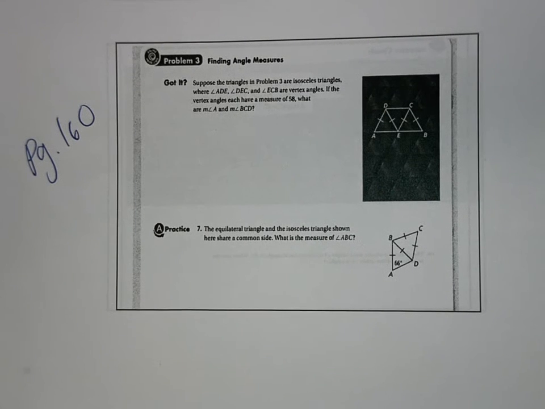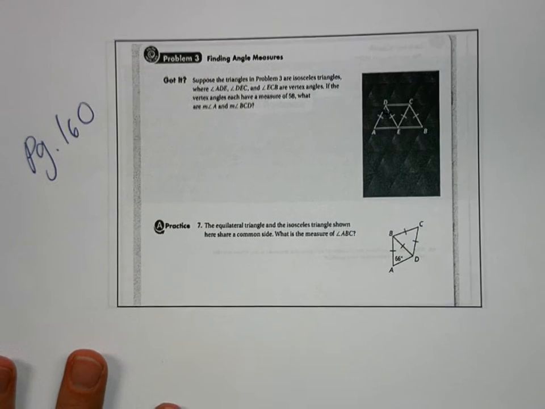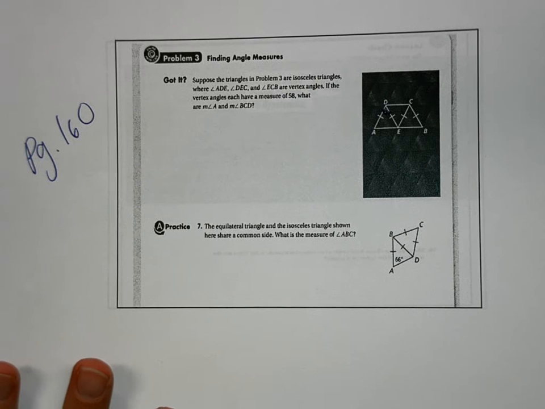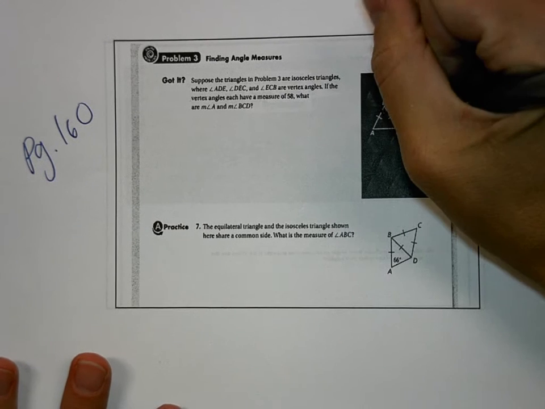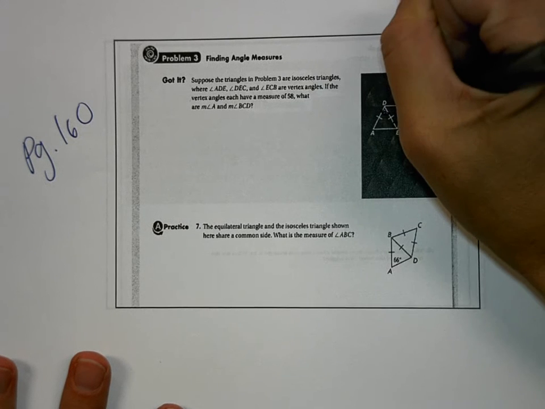Okay, so it says, suppose the triangles in problem 3 are isosceles triangles, where angle ADE, which is right here, and DEC, which is right here, and ECB, which is right here, are vertex angles.